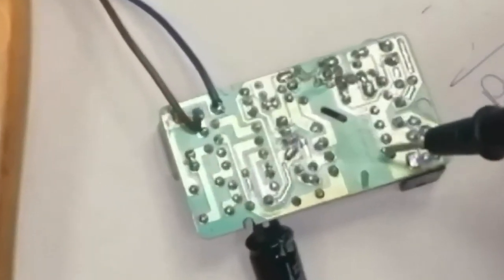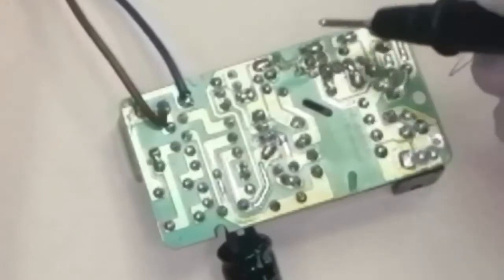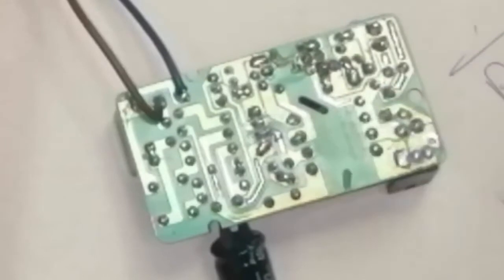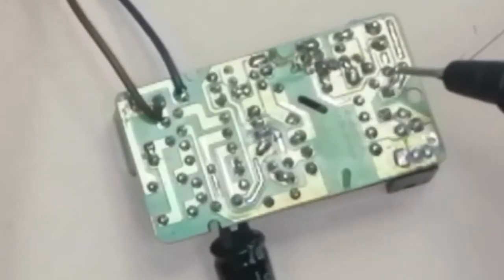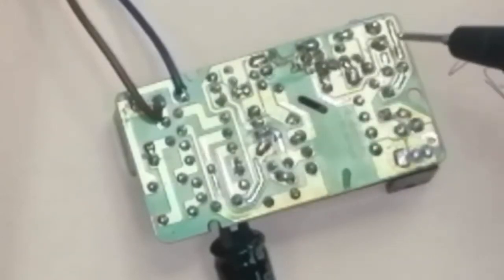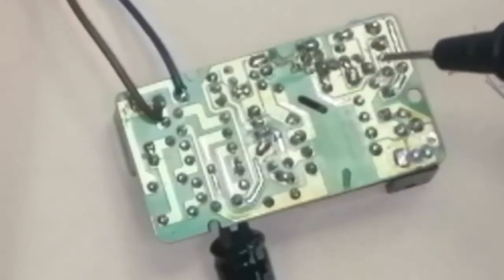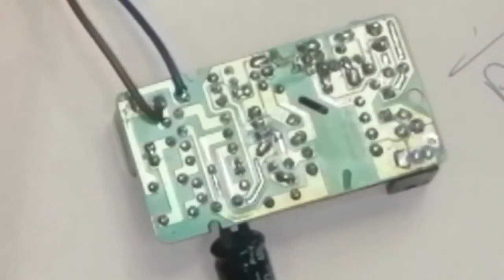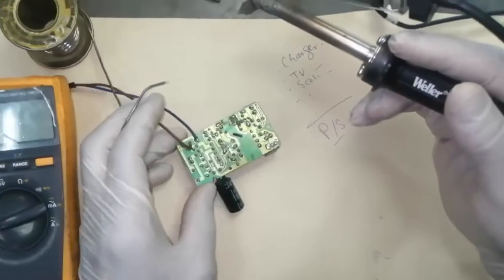If the output circuit has a short circuit, or any component is bad, we will find the problem in this area. If there is no switching at all, the problem is in this area. If there is switching but the voltage is not stabilized, the problem is in the output area. Now we will check step by step.